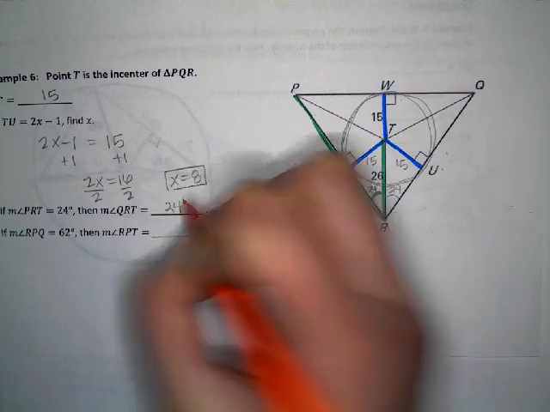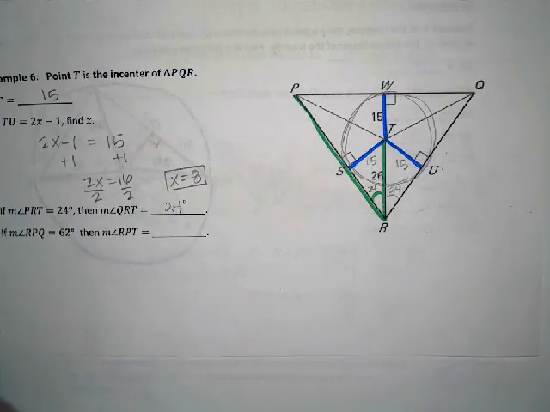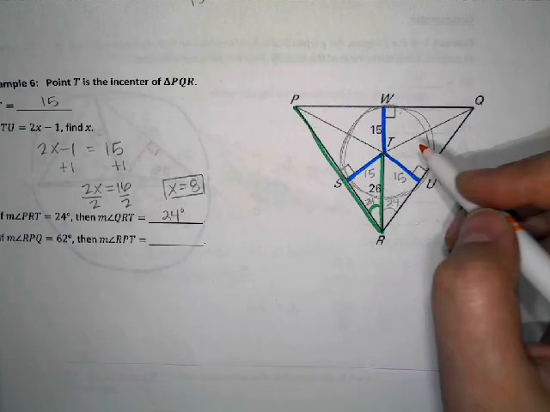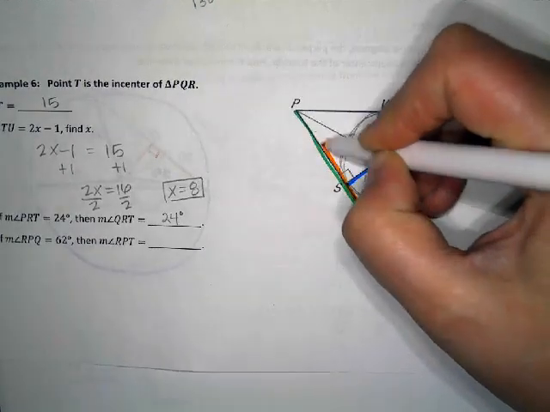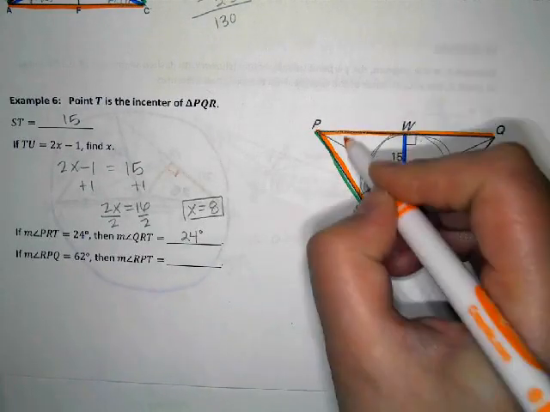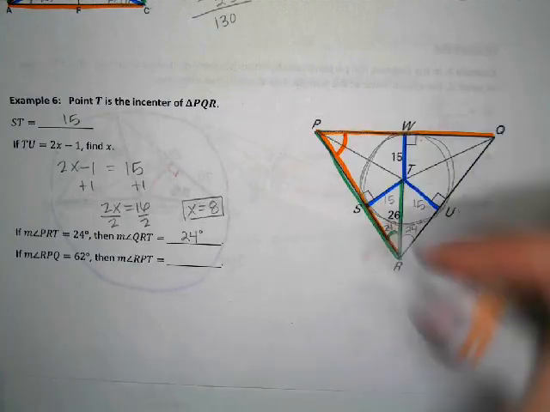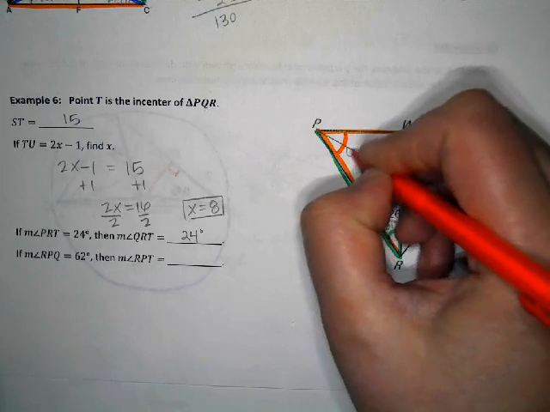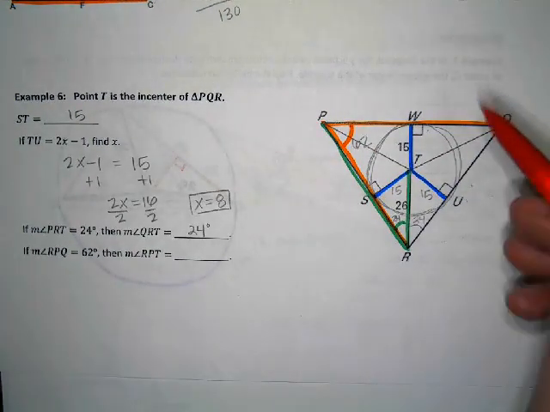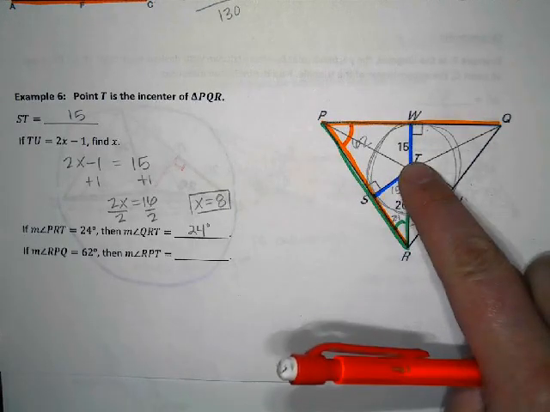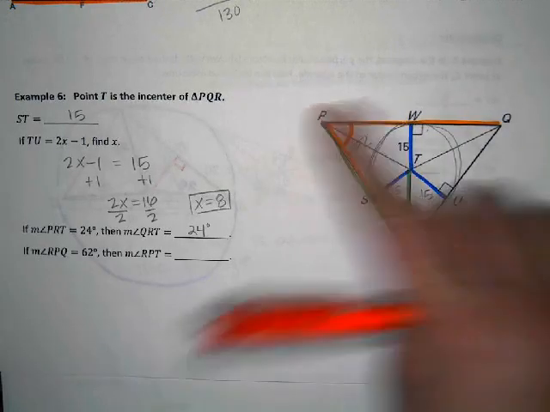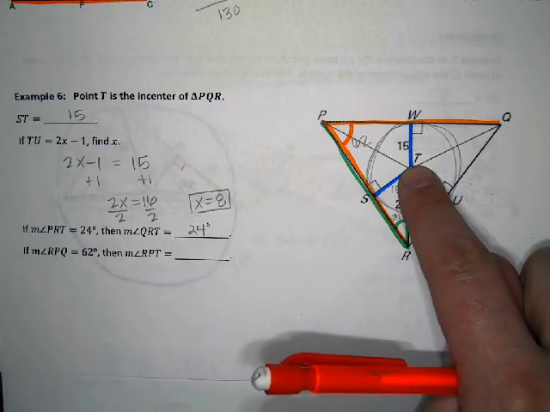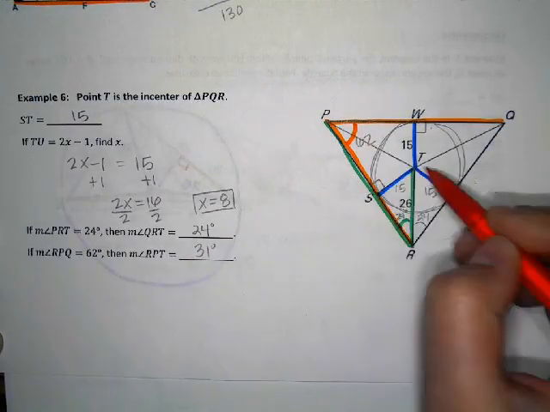Okay? The next one says RPQ. So from R to P to Q. RPQ is this. So RPQ is 62. If RPQ is 62, then what would RPT be? RPQ is the whole thing. Everyone see that? RPT would be, say it again, 31. RPT is half. RPT is the middle part. RPT is just this, 31.